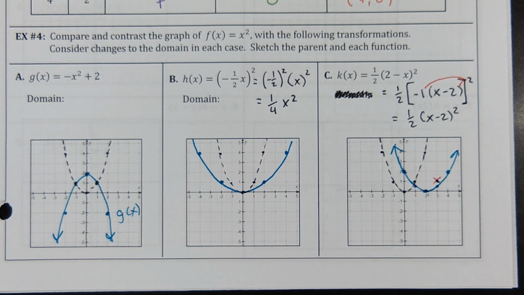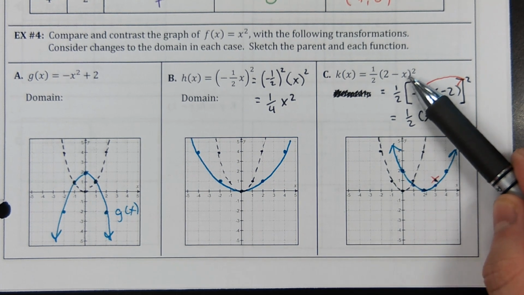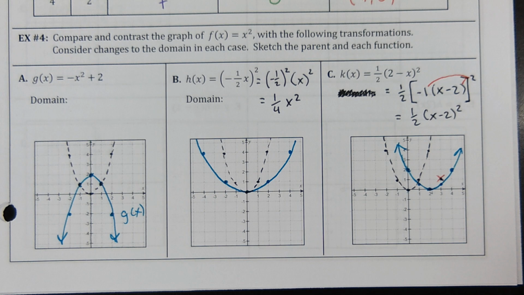So why didn't we need to worry about this reflecting over the y-axis? Because y equals x squared is an even function. Reflecting over the y-axis doesn't do anything to even functions. That's why that doesn't change anything.